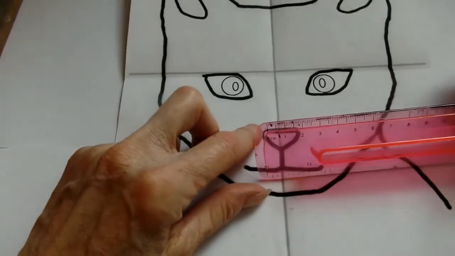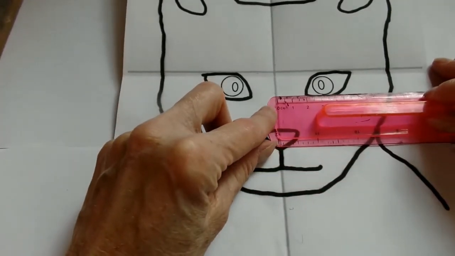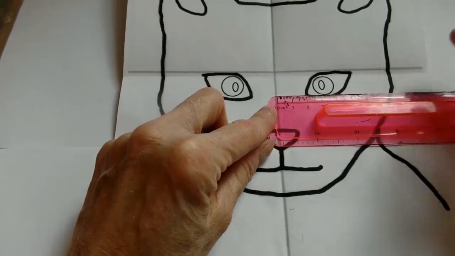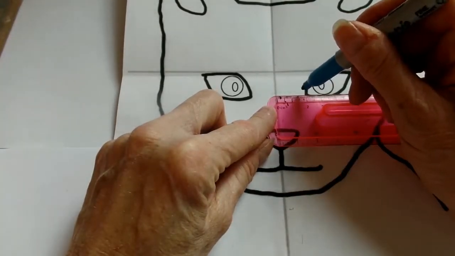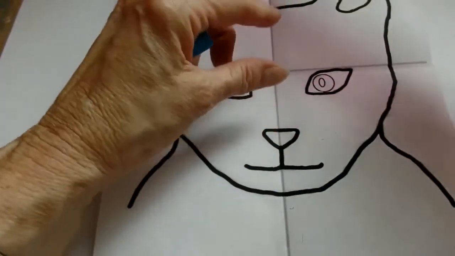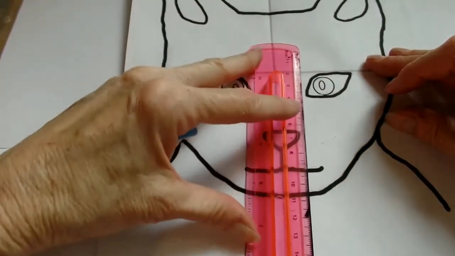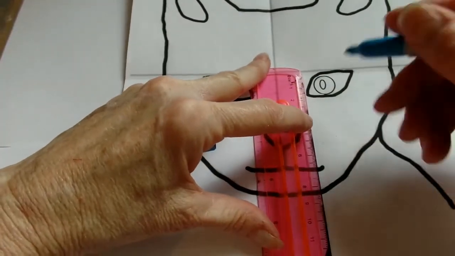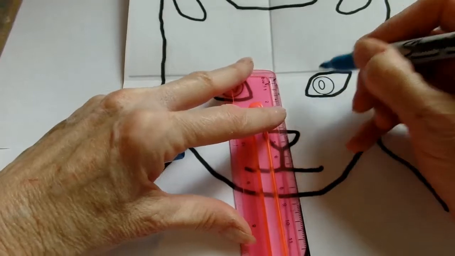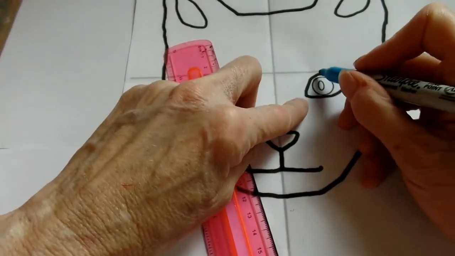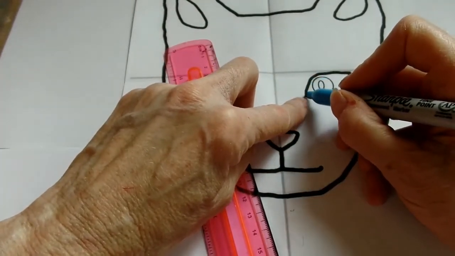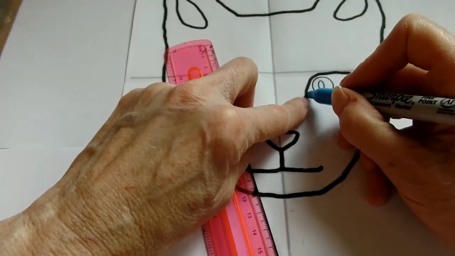The next thing I want to find out is how far over is the left corner of the eye. I have to measure it not only horizontally, but I need to measure it vertically. And with the two measurements, I can put a dot in the corner, and it shows me from here where I need to curve down to create that eye.